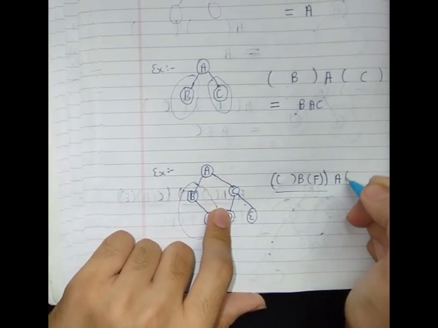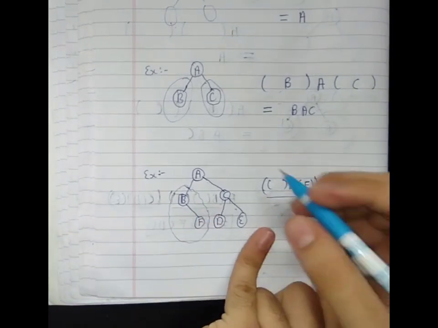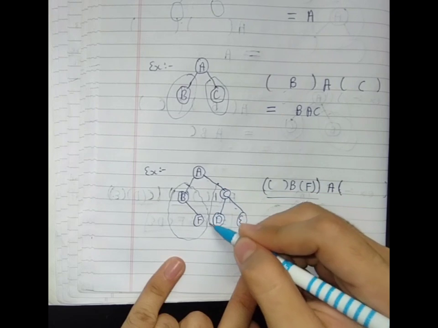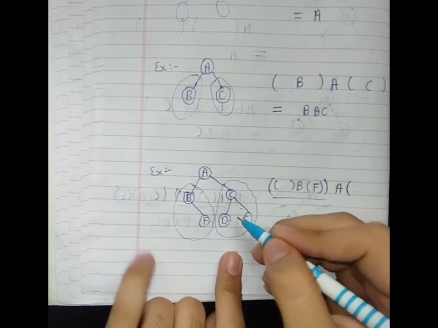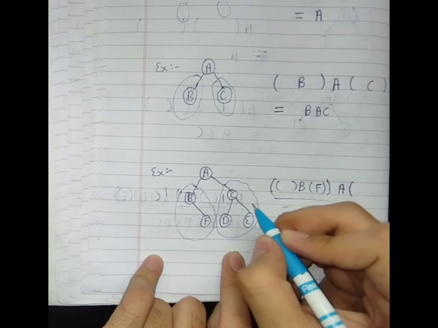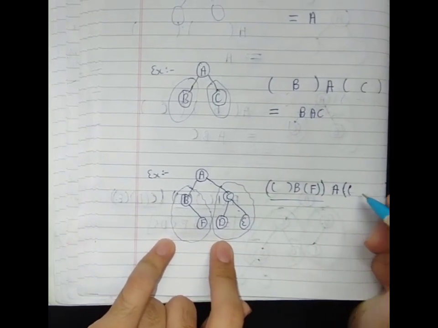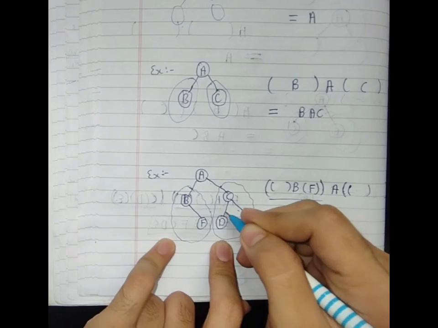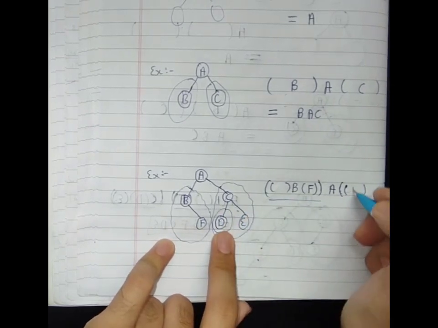Now after that we will write down the in-order traversal of the right branch. Here in the right branch we have a small tree again, so to find its in-order traversal we will forget about other nodes and only focus on this small tree. In this tree we will write down the in-order traversal of the left branch. In the left branch we have only one node, which is D, so we will write it down.